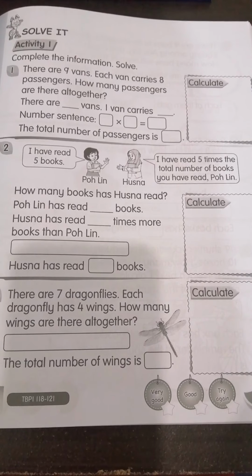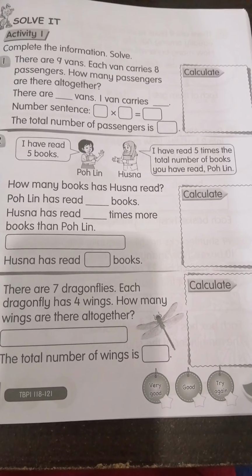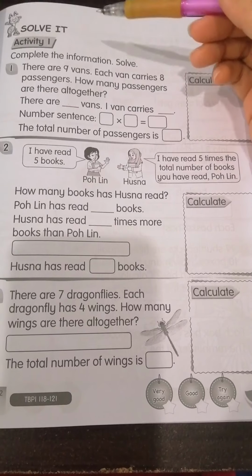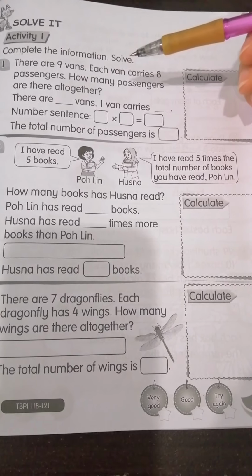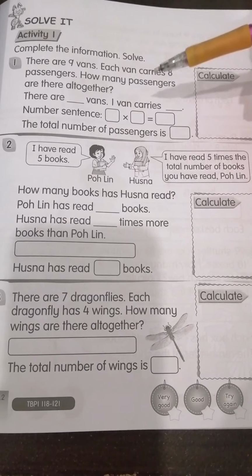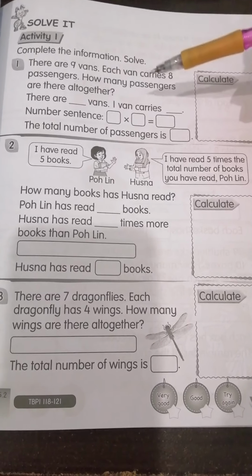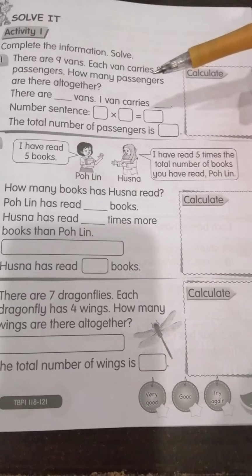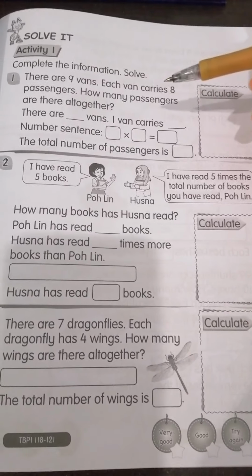Hi children, we are still in the topic multiplication and division. So today we are going to do solving problems which involves multiplication and division. I will teach you how you're going to recognize whether this question involves multiplication or division. Okay, so I'll do it one by one with you. Let's start with the first one.